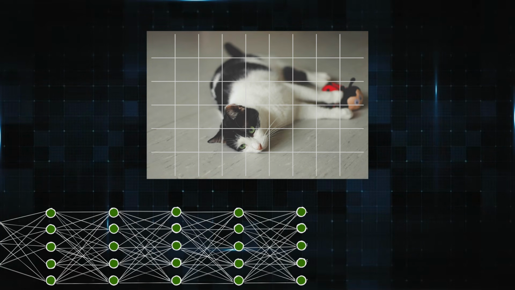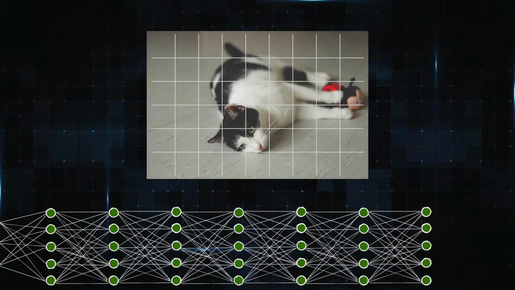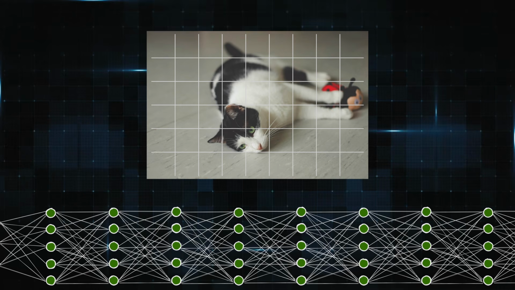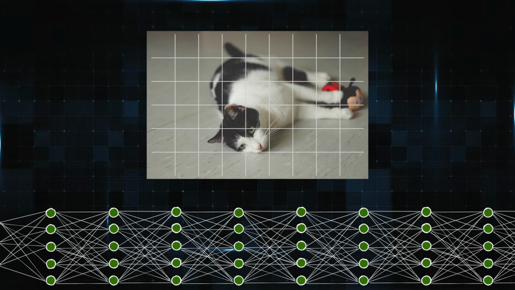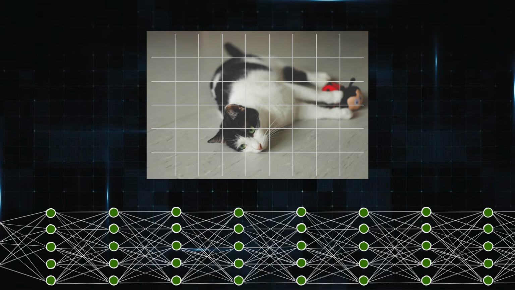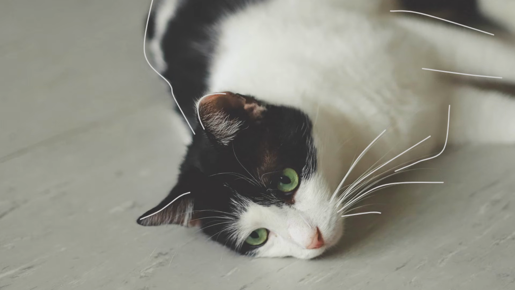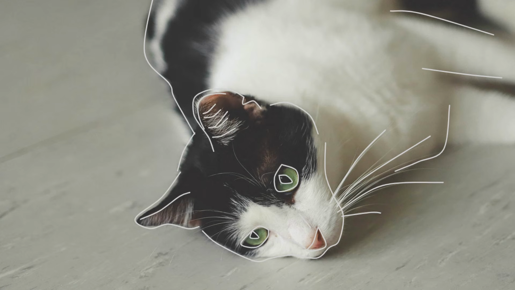The deeper the layer, so the higher the number of layers inside the neural network, the more complex patterns the model will be able to identify. For instance, the first layers will recognize edges of the image, and the deeper you go, the layers will recognize the ears, the nose of the cat, and so on and so forth.